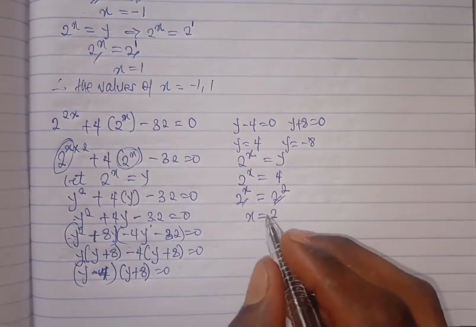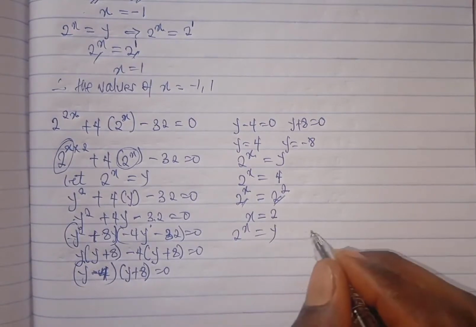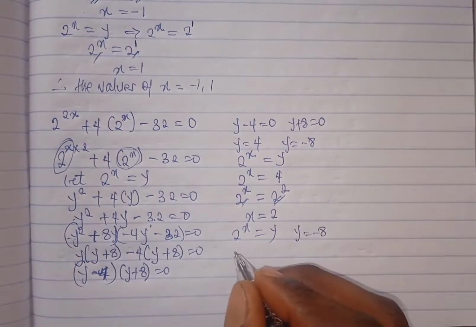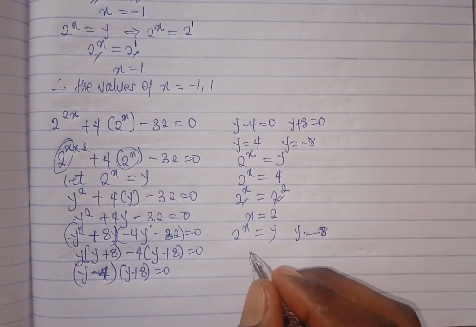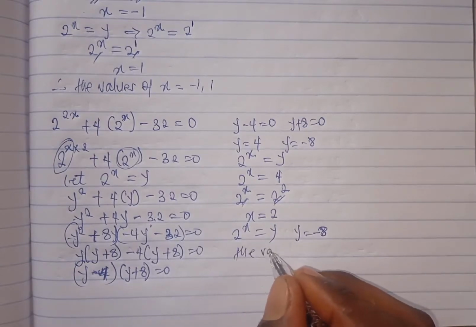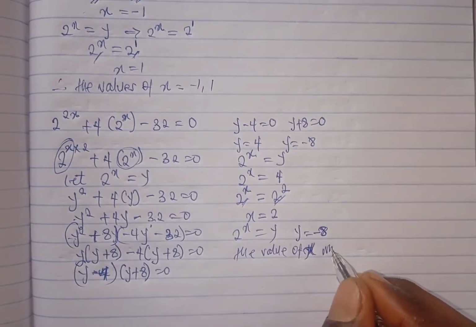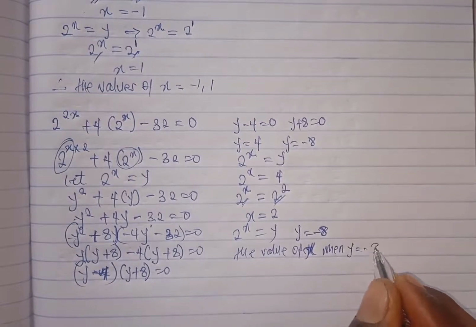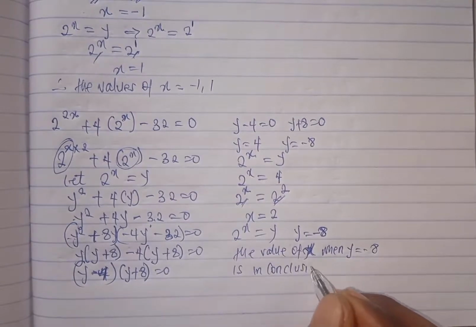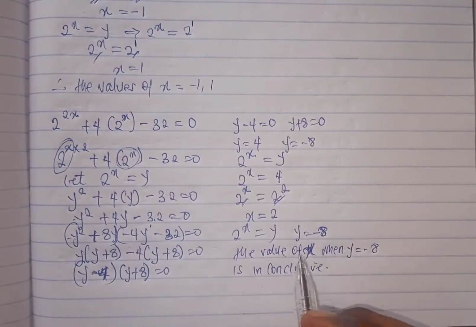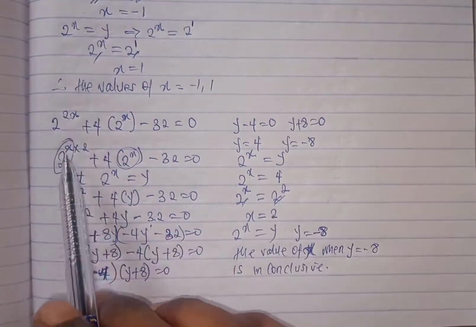Then for the other one, that is 2 raised to the power of x, which is equal to y, and your y is minus 8. For this one, where y is equal to minus 8, you simply say the value of x when y is minus 8 is inconclusive. So you leave it that. So that is it. If you want to check whether your answer is correct, just simply put these two in the original equation and check whether it's correct or not.